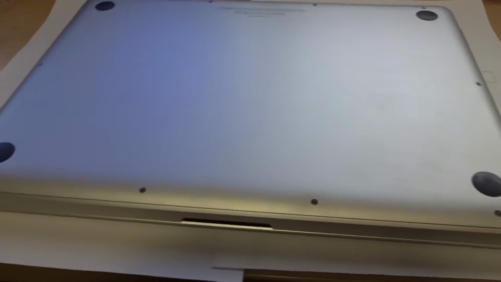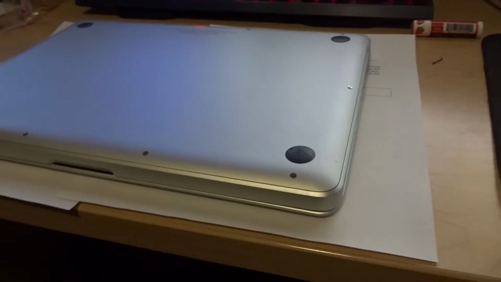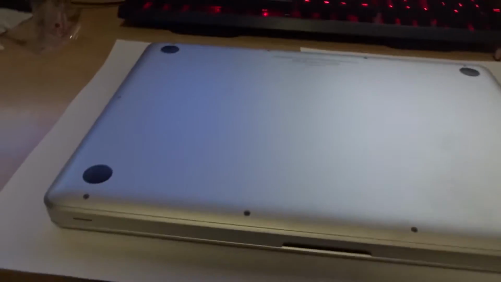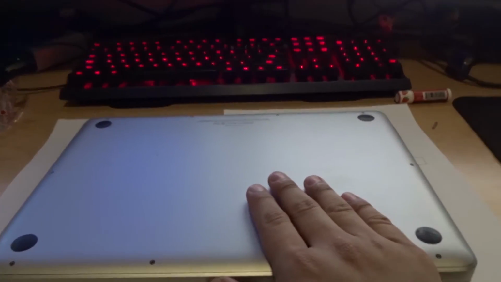So I want to take it apart and clean it and see if I can do anything about it, because this would be a neat thing to resurrect. And a MacBook Pro for like 50 bucks, even though it's from 2012, would be pretty cool. So, yeah, I'm going to open up and see if I can fix anything.